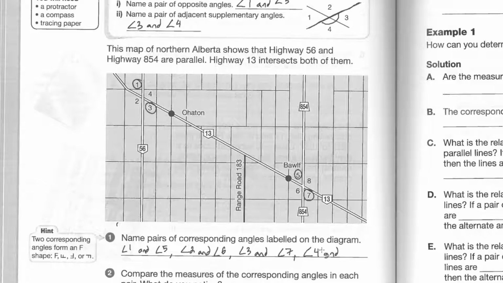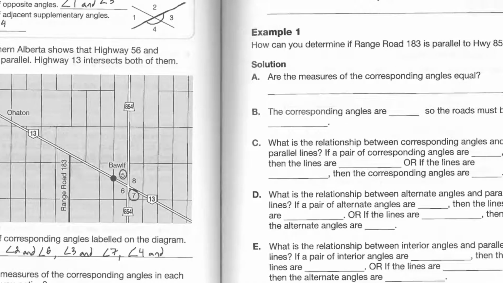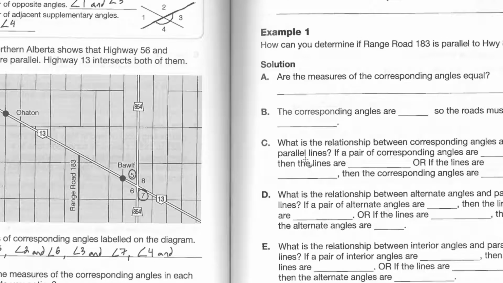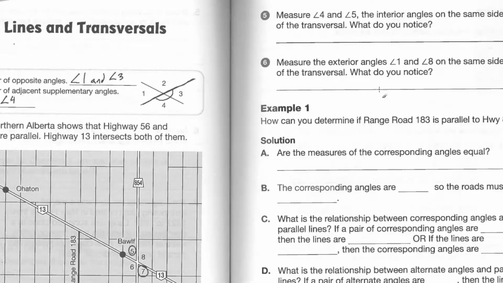If we go over to part 6, it says measure angles 1 and 8 on the same side of the transversal. What do you notice? Well, first of all, measure angles 4 and 5 on the interior of the transversal. What do I notice?